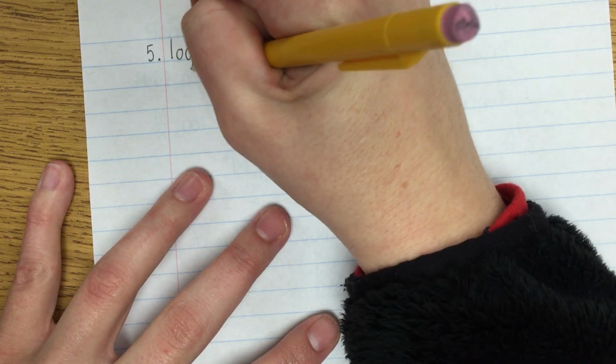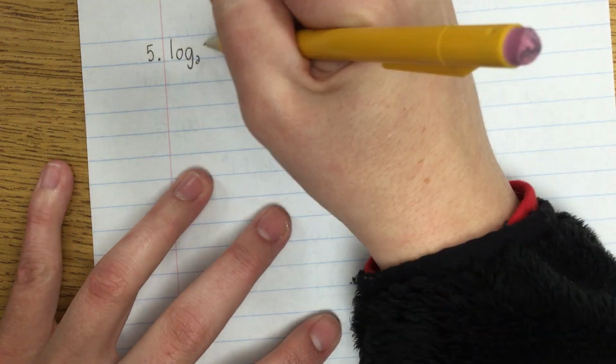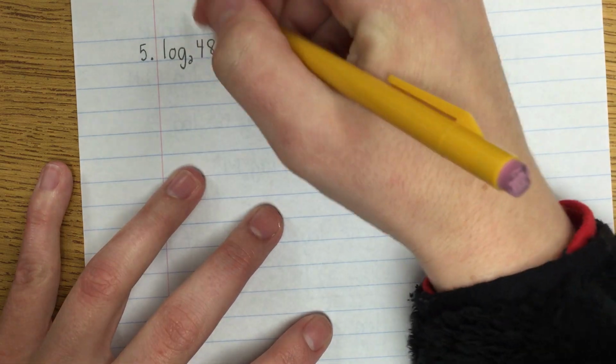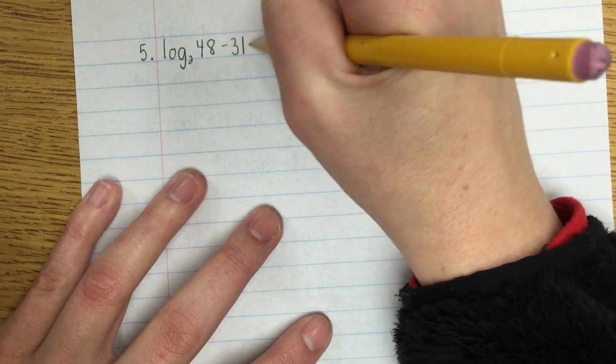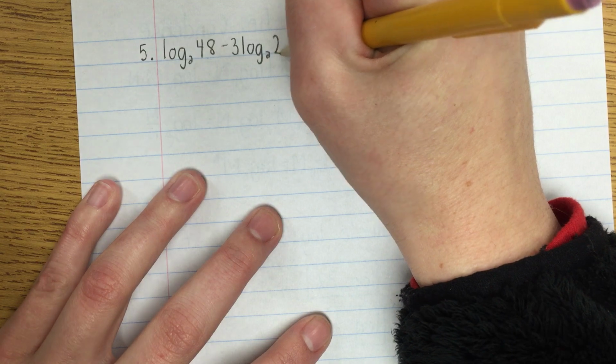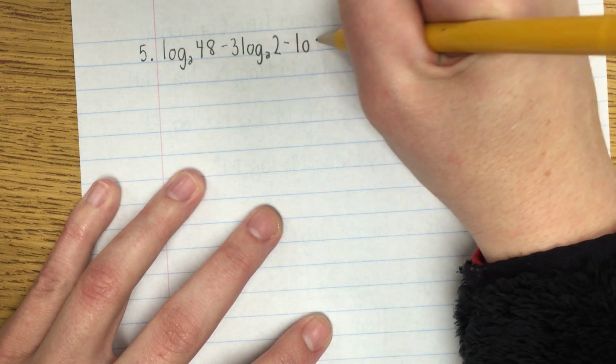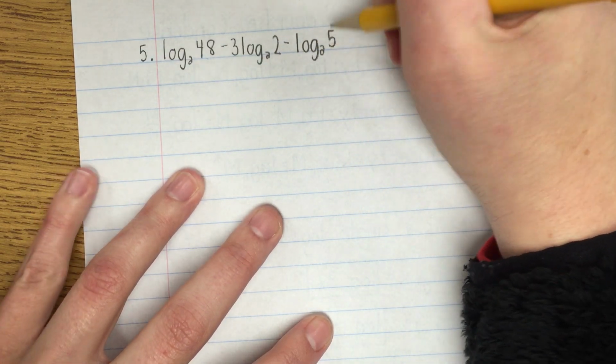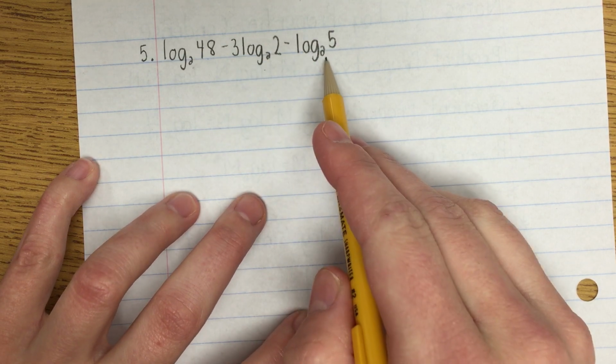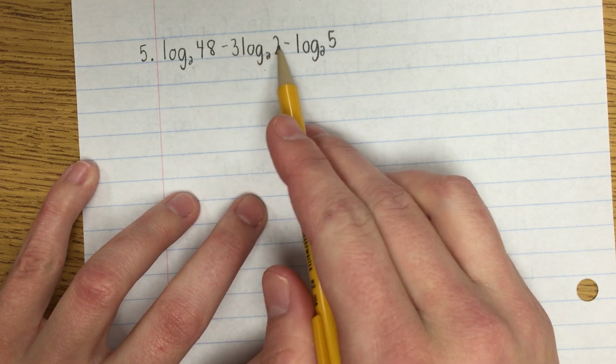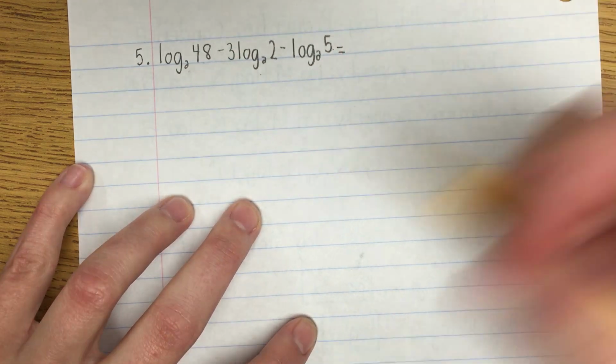And example number 5. So if I have log base a of 48 minus 3 log base a of 2 minus log base a of 5, they all have the same bases, and I've got subtraction signs in between here.